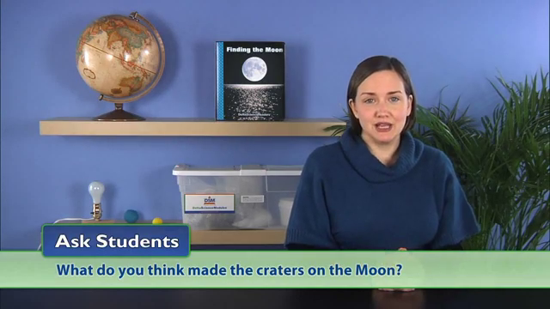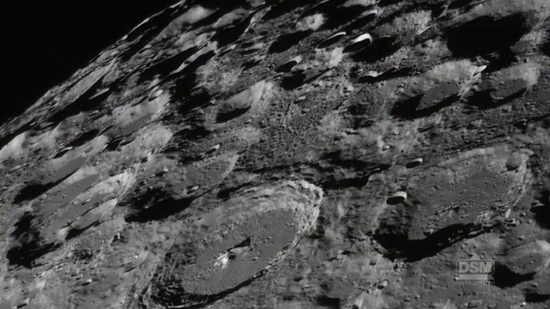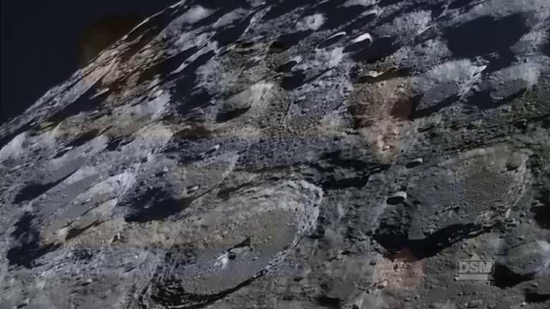Then ask, what do you think made the craters on the moon? Accept all reasonable answers, then lead students to recognize that the moon was hit repeatedly by objects from space. Explain that there are rocks flying around in space. Every once in a while, one of these rocks will hit the moon. When this happens, the rock leaves a large pit or crater on the surface of the moon. Explain that the size of the crater is determined by the size of the rock and the speed at which it's traveling.